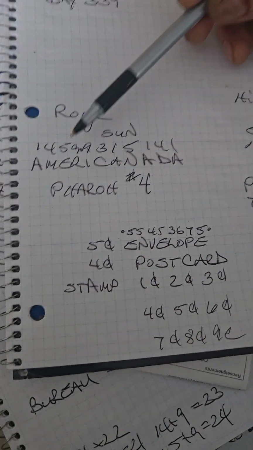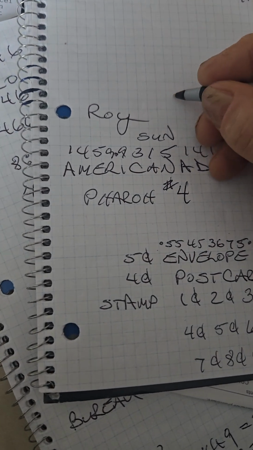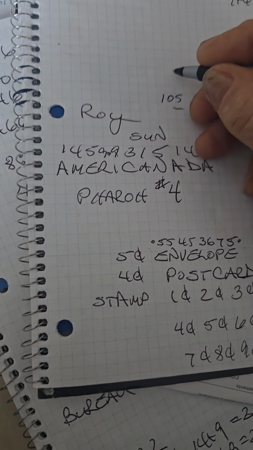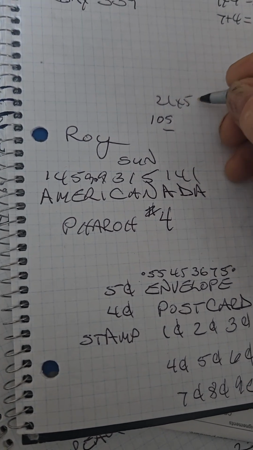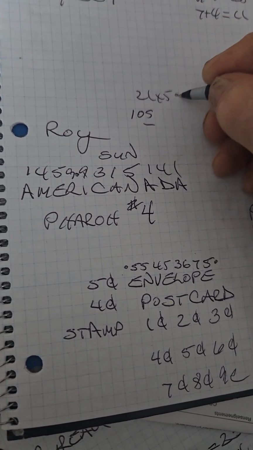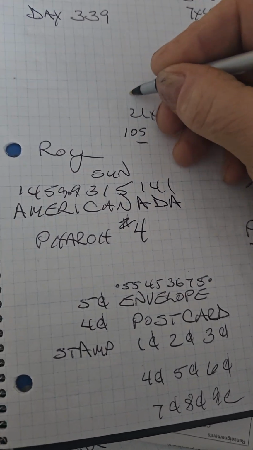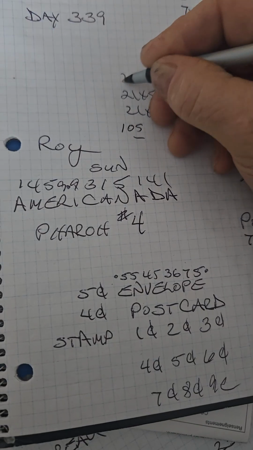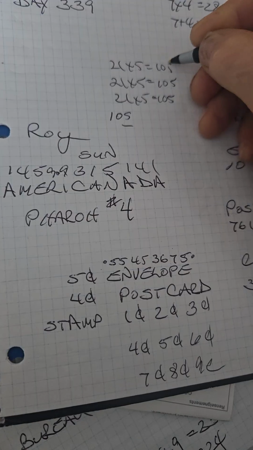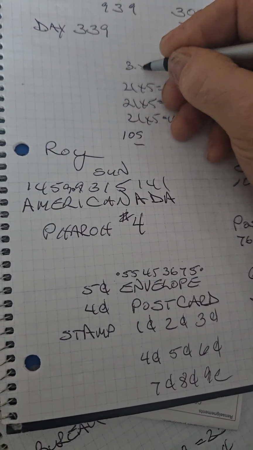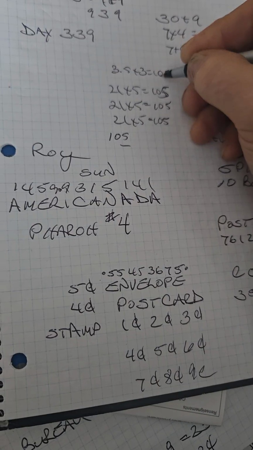Okay, check this out. In American, the word can is 315. Also can be associated with 105, which is associated with 21 by 5. What is 21 by 5? It equals 105, right? That is what is 3.5 times 30 equals 105, which is basically the hand of God, the I Am.